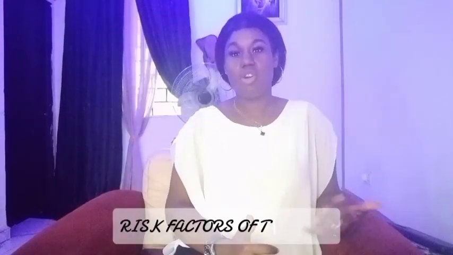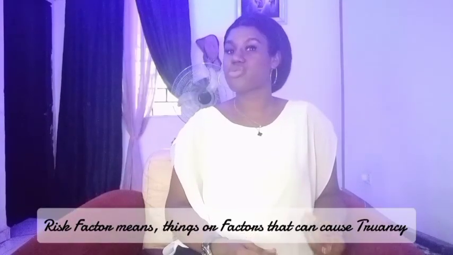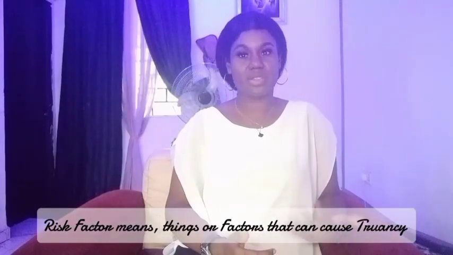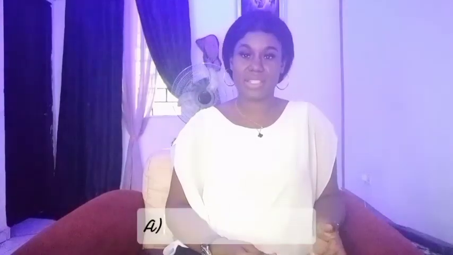The risk factors of a truant child. We have several risk factors, and each of those risk factors has sub-factors under them. So the A part of this risk factor is school related.